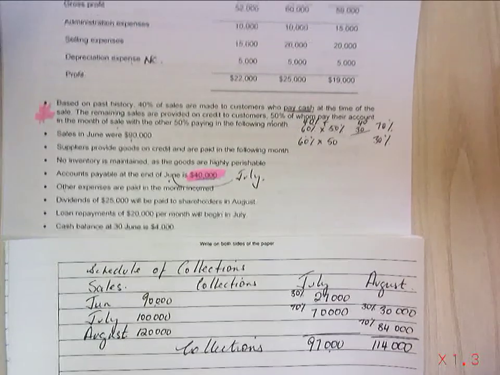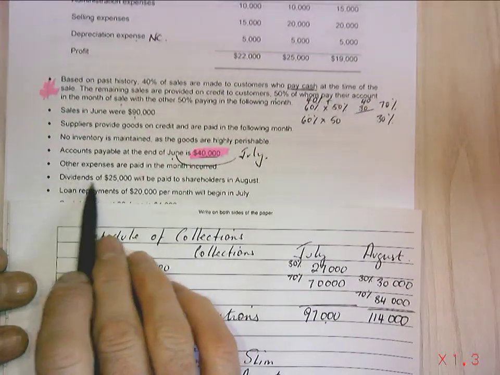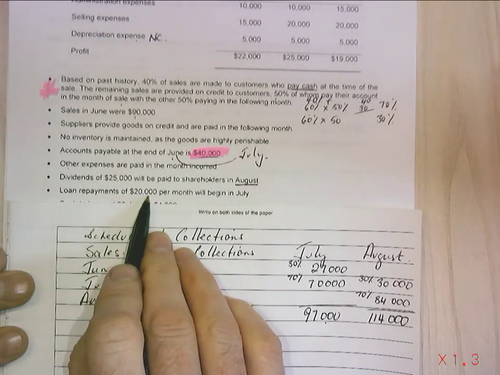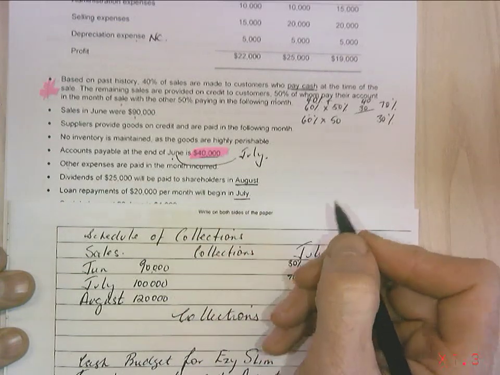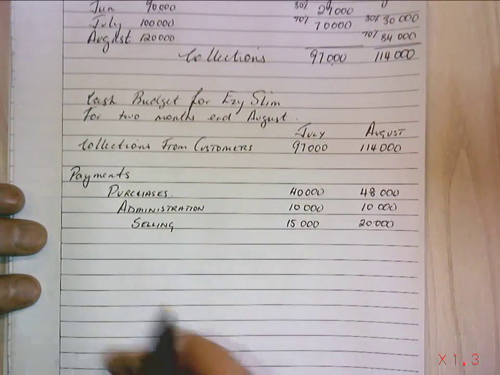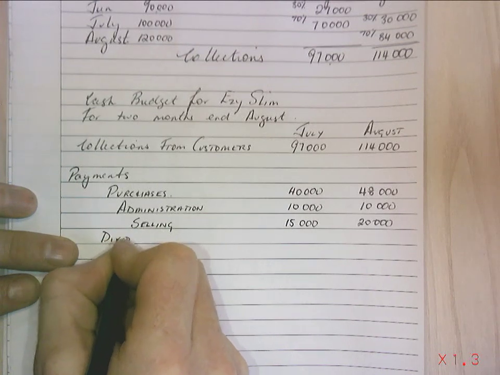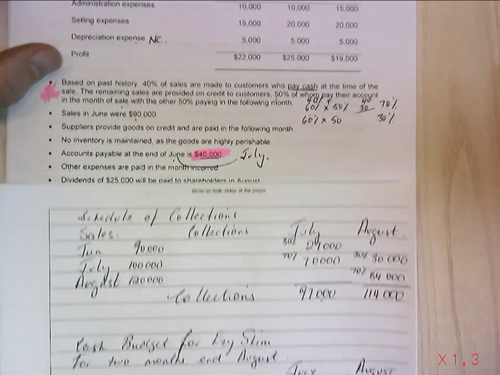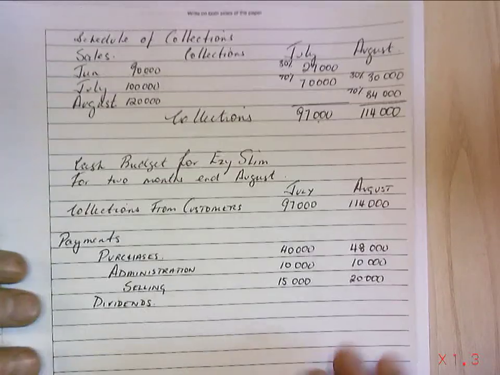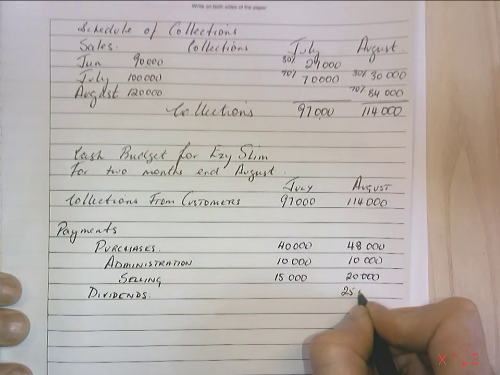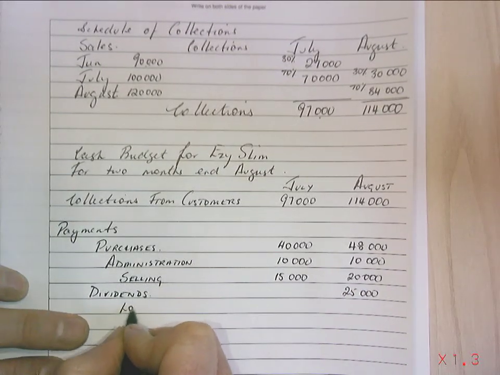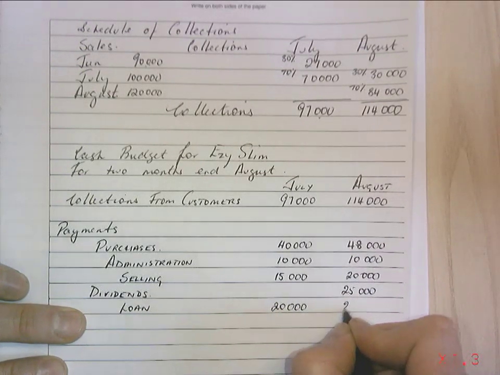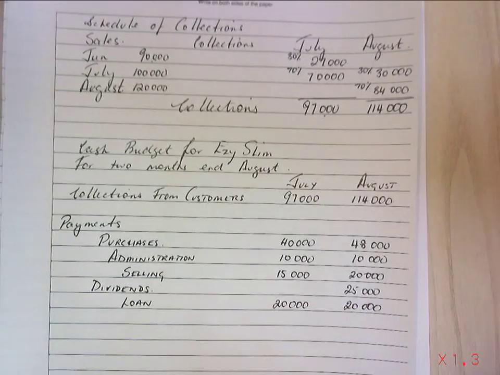Do we have any other expenses? It tells me my dividends of 25,000 will be paid in August, and a loan repayment of 20,000 per month will begin in July. So I've got two things there. So let's put in my dividend payment first. That was 25,000, and that was in August. And then it said loan repayments will be 20,000 a month, starting in July.